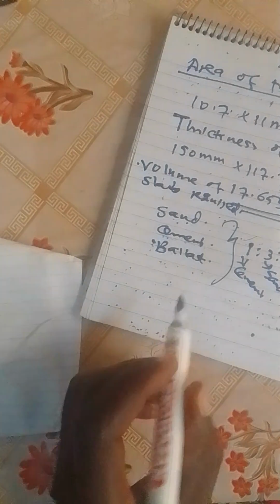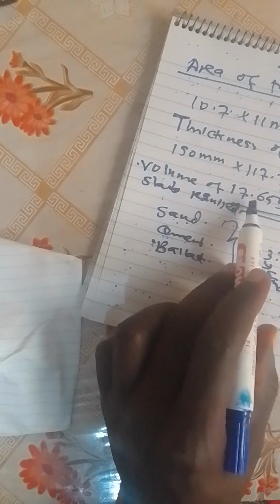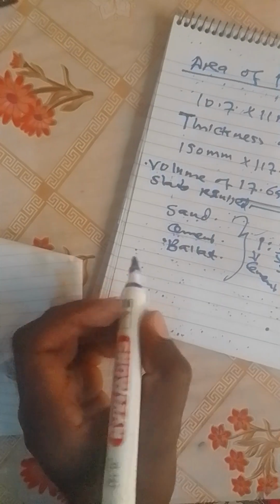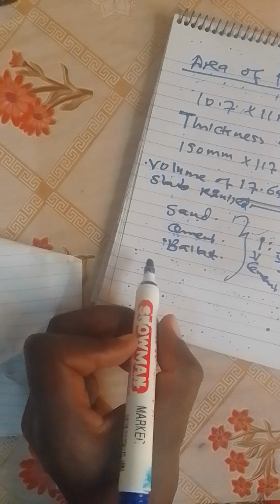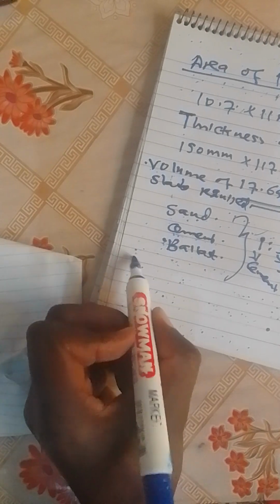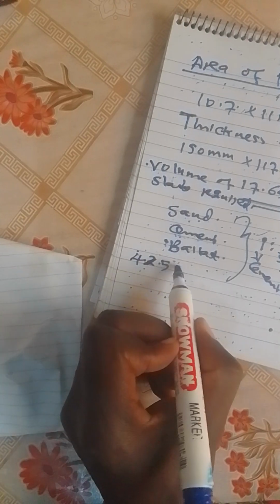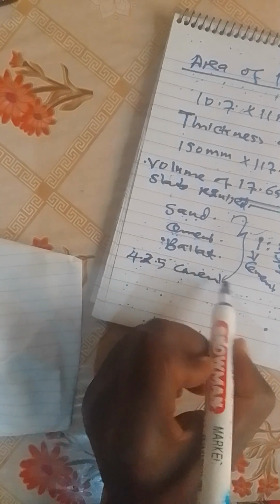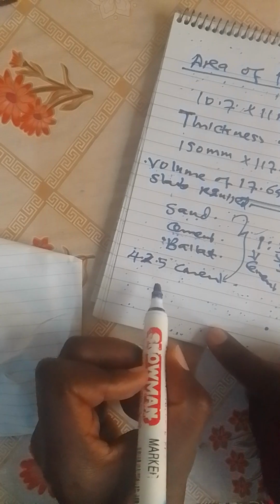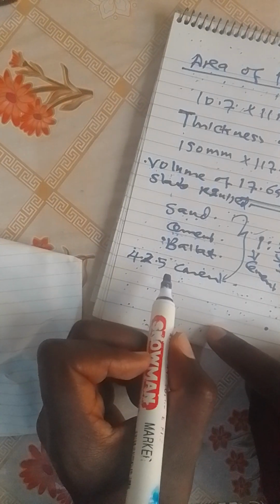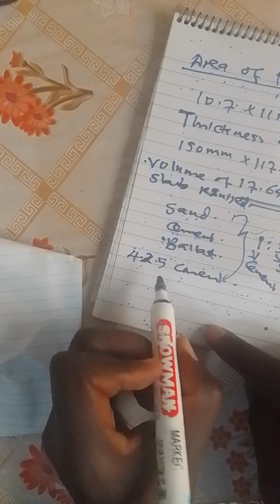Before we calculate the ratio, we need to know the density of each. If you check the densities, 42.5 cement has a density of 1442.